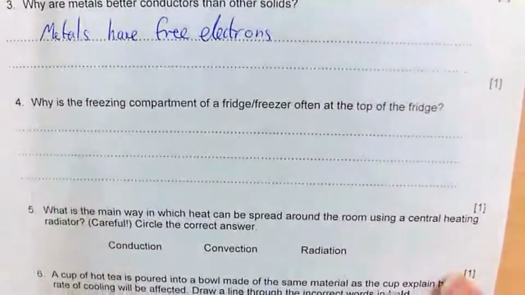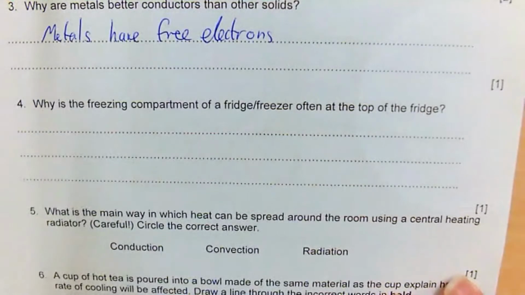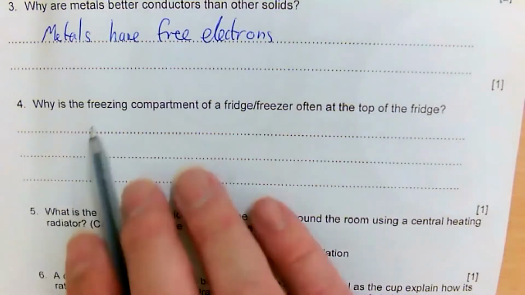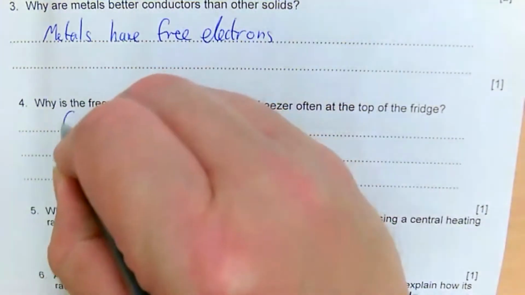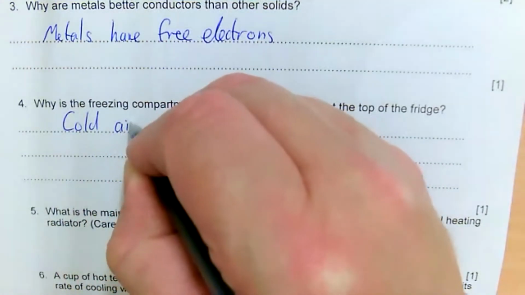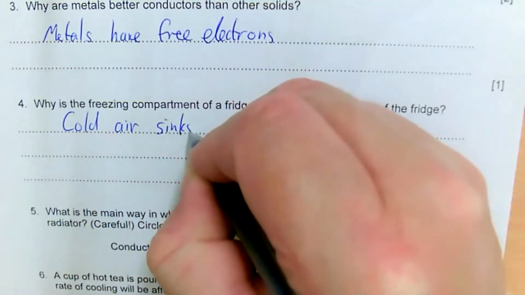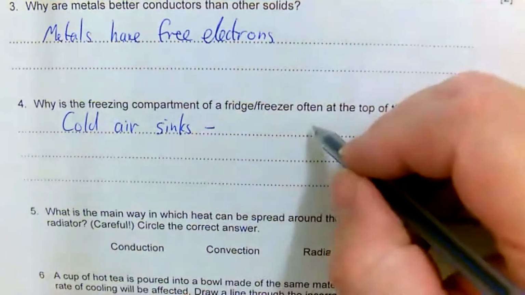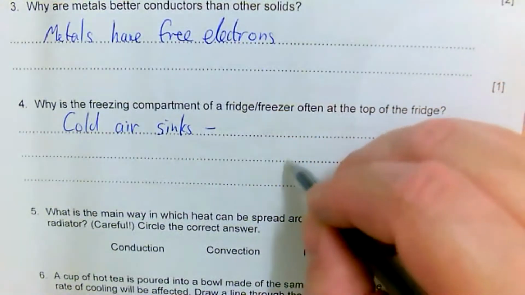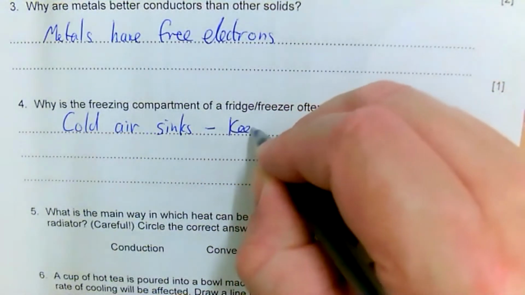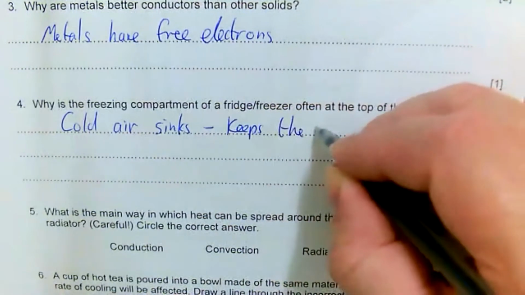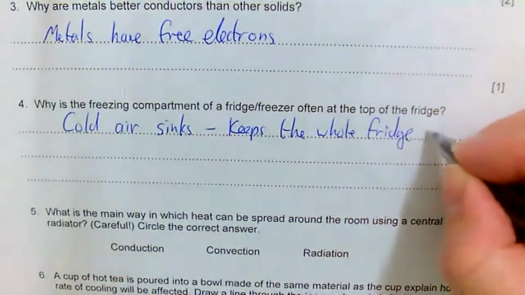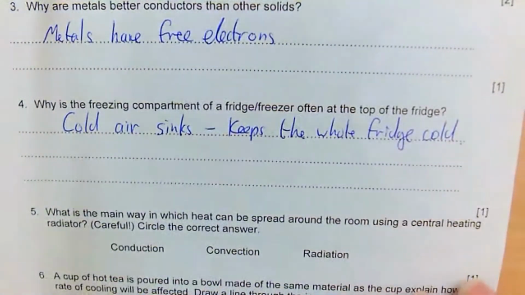Right, this one was not very well understood. Why is the freezing compartment of a fridge freezer often at the top of the fridge? Well, we did a bit of revision on this. The freezing compartment's at the top so that the cold air sinks, and when it sinks, you then get set up that convection current that circulates air around the fridge, and so it keeps the whole fridge cold. That's the idea. Okay, so it's all about convection.